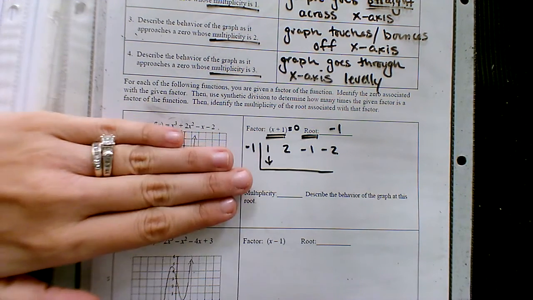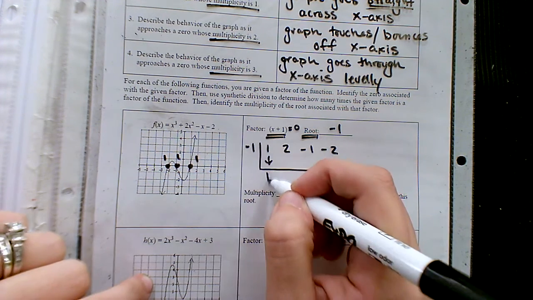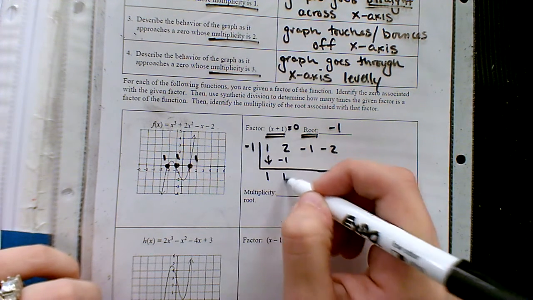Again, we're pretending the graph is not there. Let's go through synthetic division. I think we're good with that.